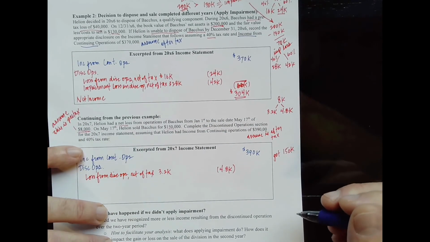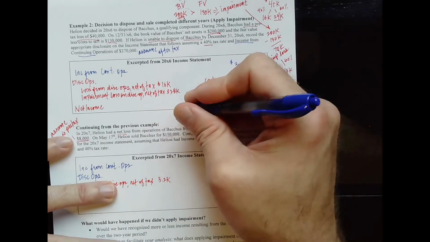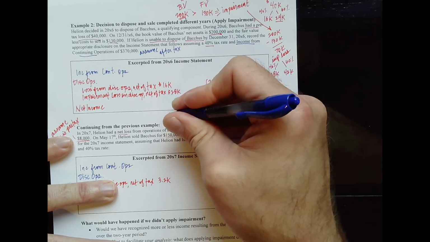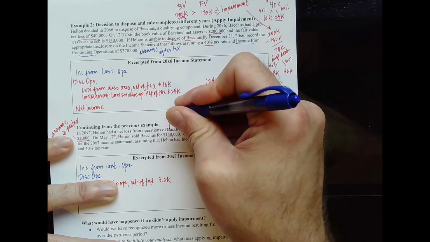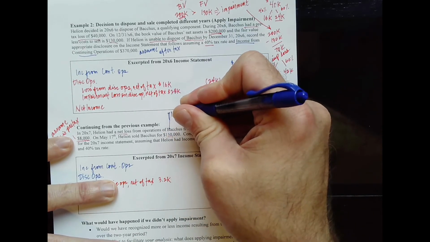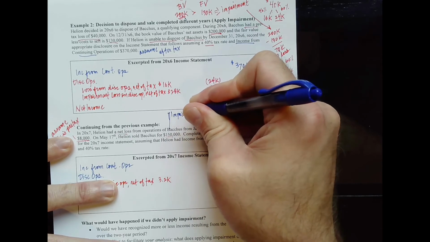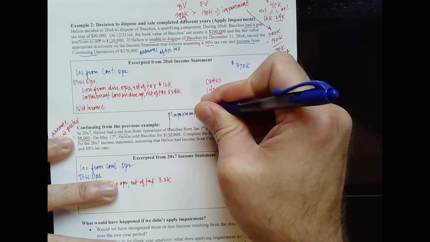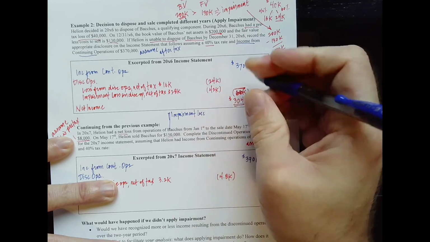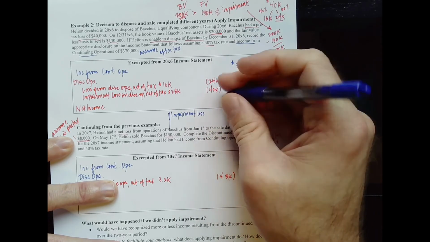It helps if you just think of it as a journal entry, and this is simplifying it a bit, but when I'm making that adjustment, and this is in your practice problem, I show you the adjustment that happens.